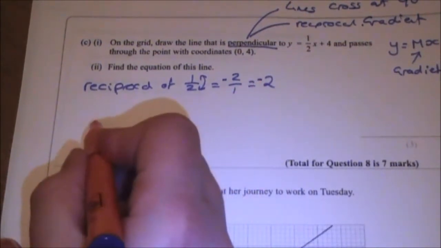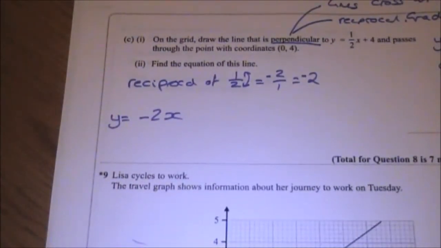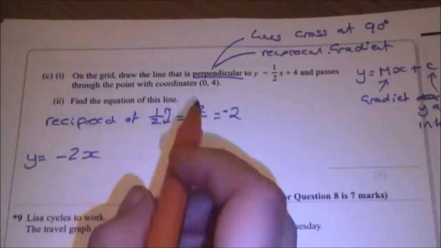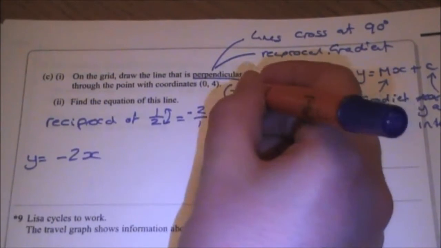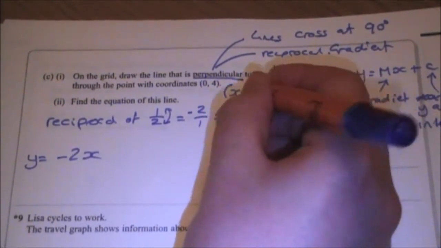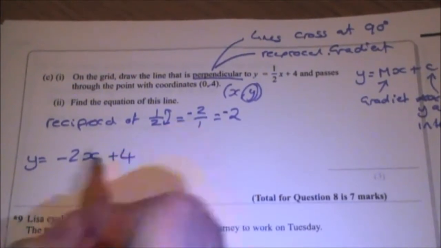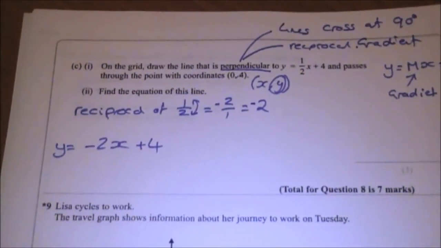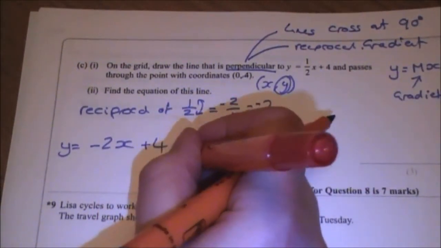So now I found the gradient is negative 2x. I can write the equation of my new line. y equals negative 2x. And because it tells me it cuts through the point 0, 4, and remember coordinates are written in the form of x, y, it means that my y-axis intercept is 4. So it's going to be y equals negative 2x plus 4. Now that's enough there to give me 2 marks.